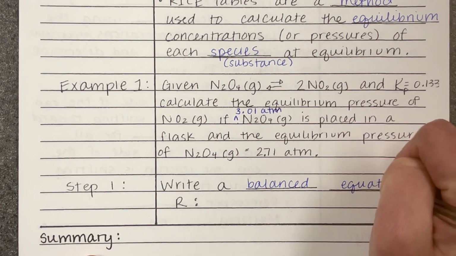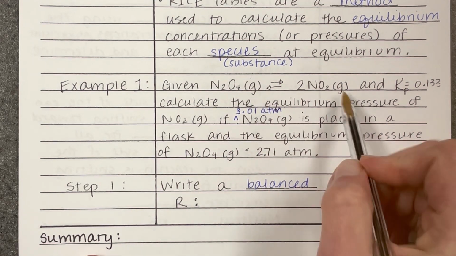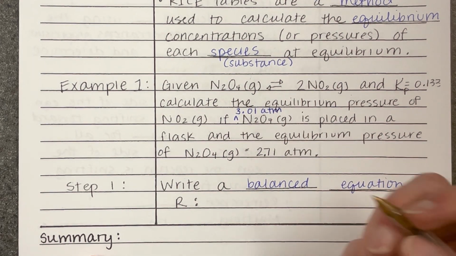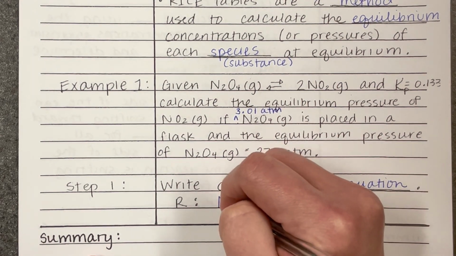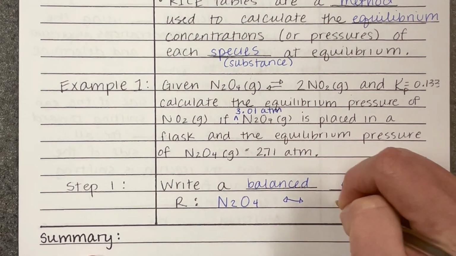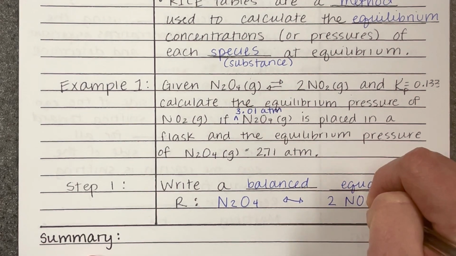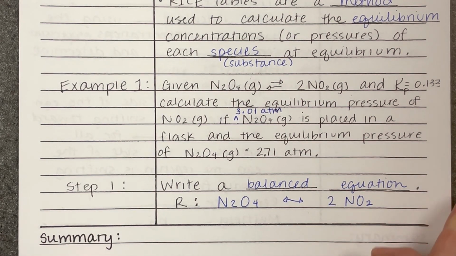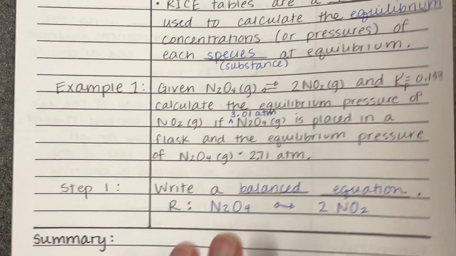In this problem, it was provided to us. It's this equation right here, but it won't always be. So just be ready if you need to write a balanced chemical equation. So we have dinitrogen tetroxide decomposing into two nitrogen dioxide molecules as our products, okay? So there we go. Step one done, have your equation.